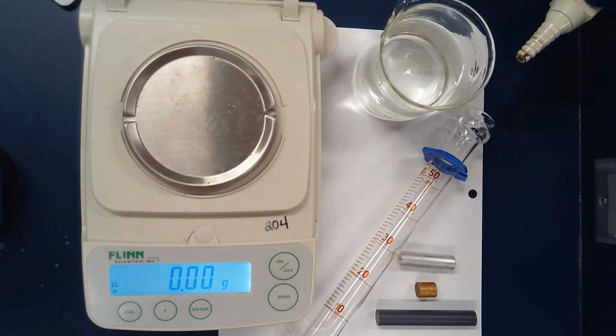We have our density activity where we're going to measure the density of some things and calculate the volume of others. If you look at your lab printout, I've collected my materials here. I have a 50 milliliter graduated cylinder, a beaker with some water in it, my balance, and three cylindrical objects: a silver, a brass colored one, and a dark gray. And of course I have my brain and a calculator.